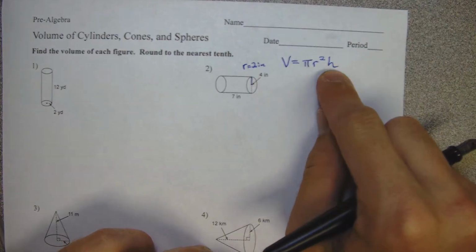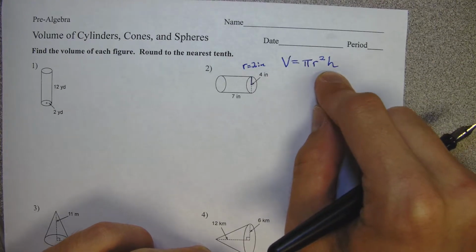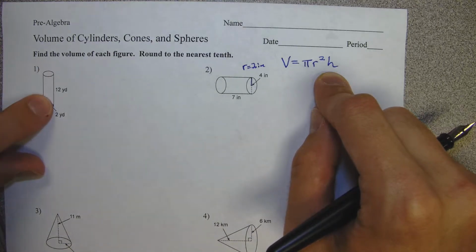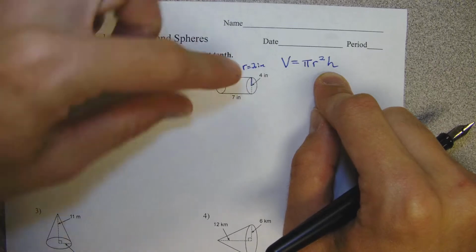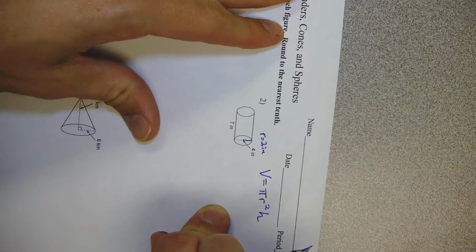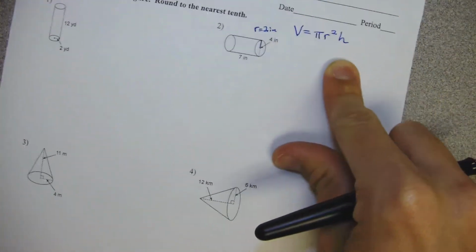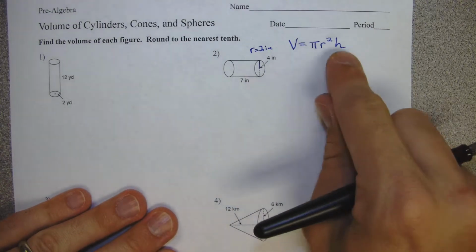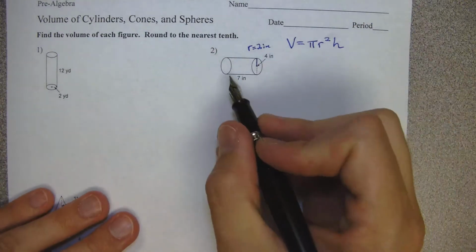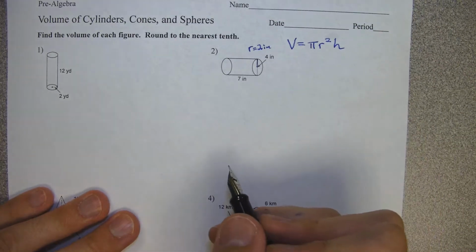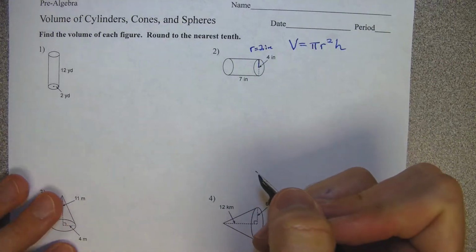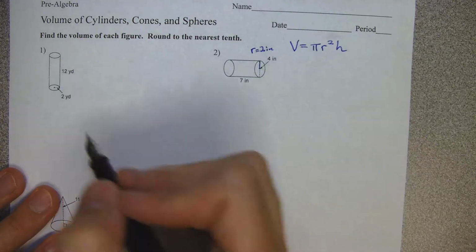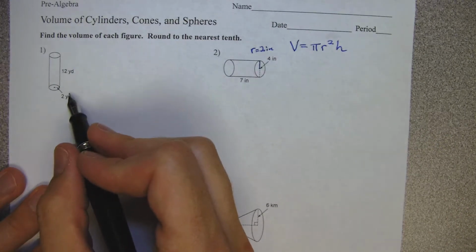Also, the height. A lot of times people think height is simply measured up and down. So if I look at number 1, this height is 12 yards. But if I look here, notice the cylinder's been taken from, say, upright, and it's been turned. That's okay. This is still the height. We measure height on a cylinder from one base to the other. So in this case, 7 is our height, not this 4. Keep that in mind.